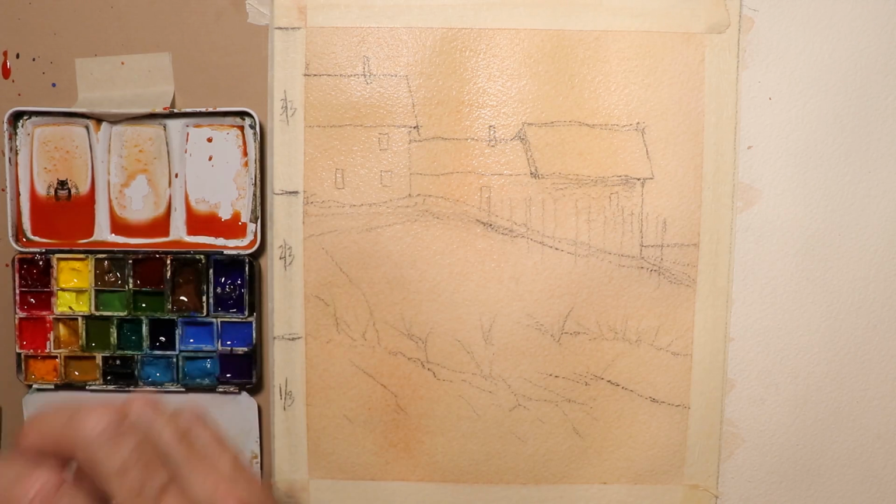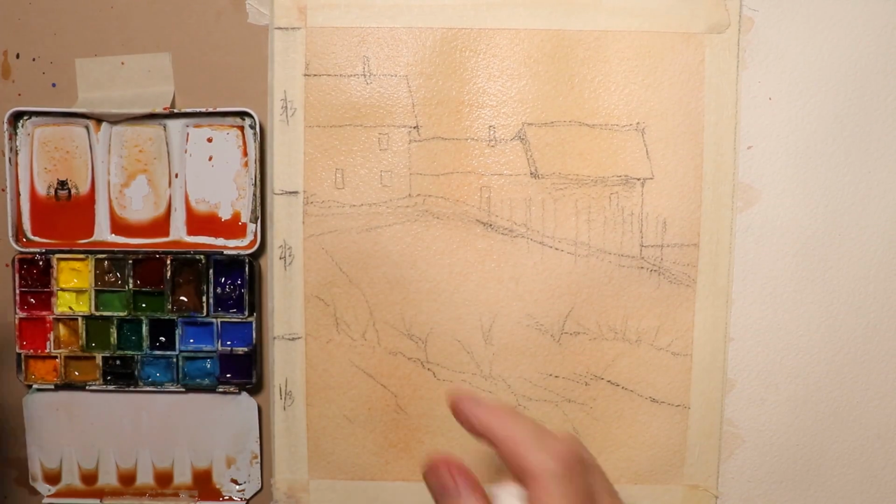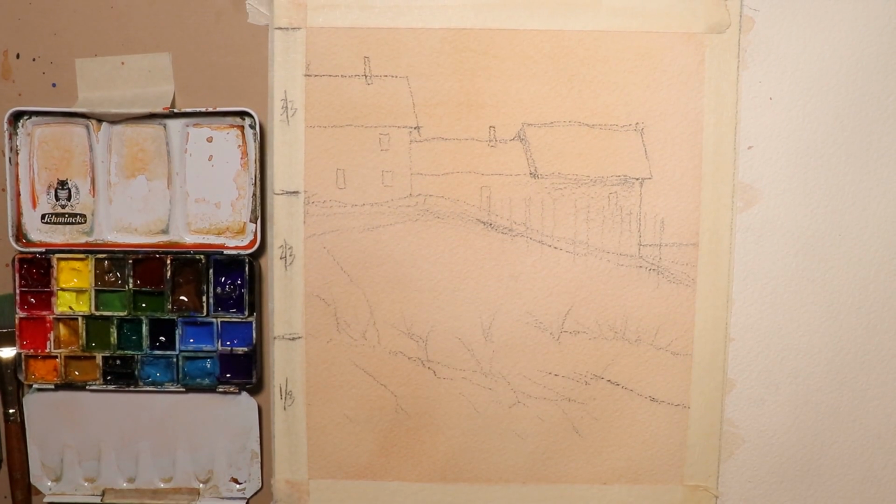Then we'll come right back once my blow drying is done here and everything's dry. Then we'll come back and we'll start working on our second wash. All right, we're coming back. The paper is now 100% dry.